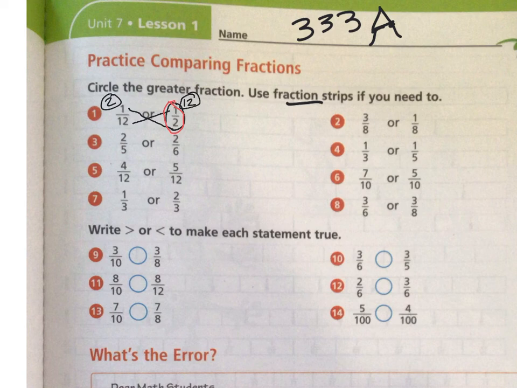All right, let's look at number 2. So I'm going to cross multiply. I have 3/8 or 1/8. So I'm going to go this way and I say 8 times 1 is 8. I'm going to go this way, 8 times 3, 24. Which number is bigger? 24 or 8? 24. So I'm going to circle the bigger fraction. That's what they're asking us to do right up here. It says circle the greater. So you're circling the bigger fraction. Okay, I think you guys will do great on those.